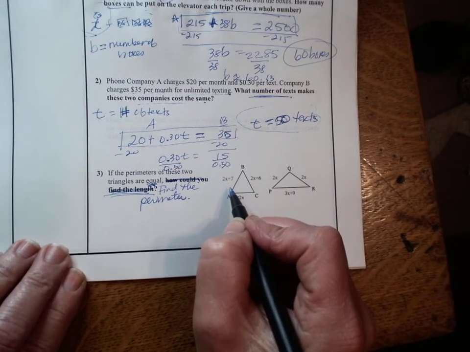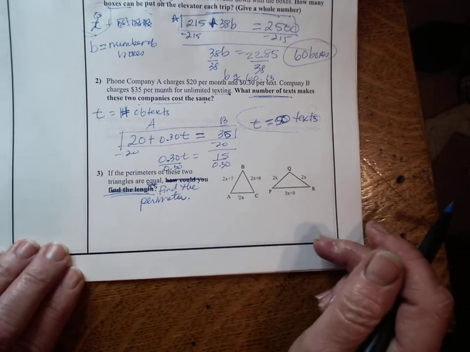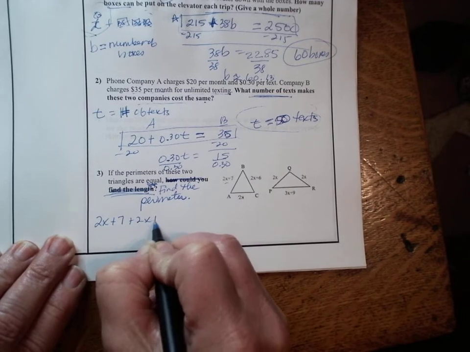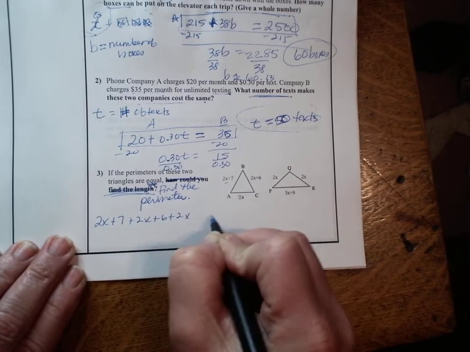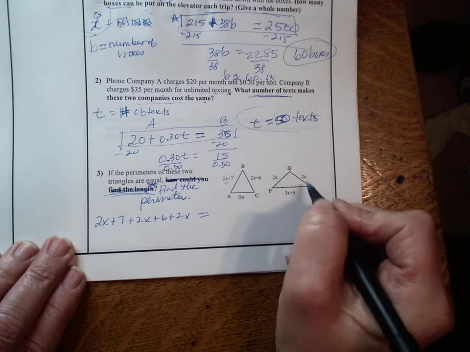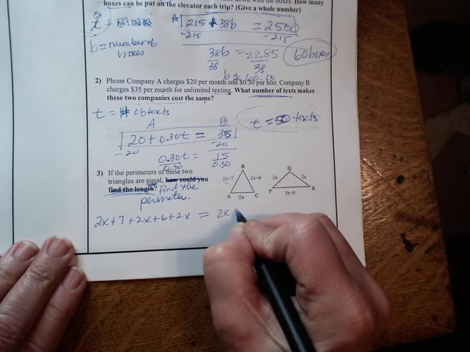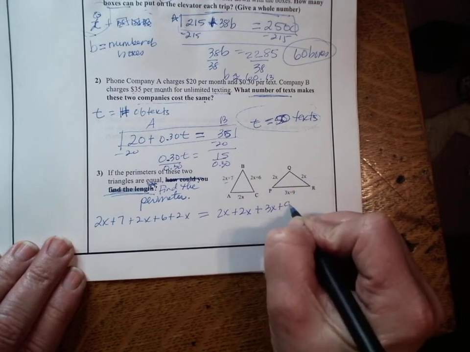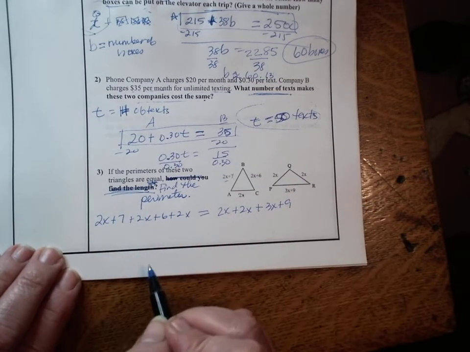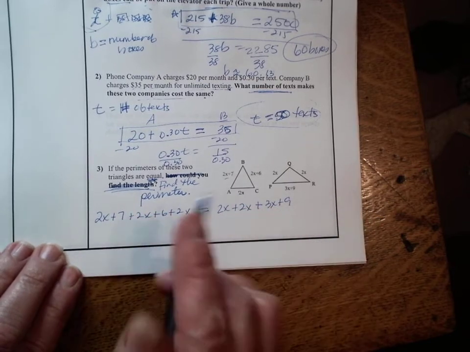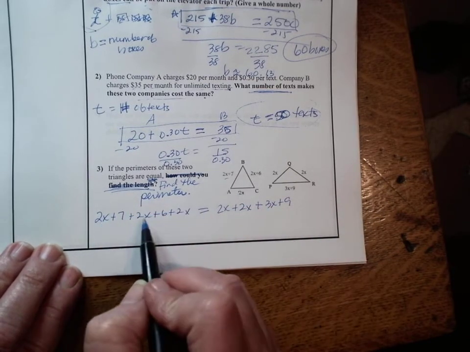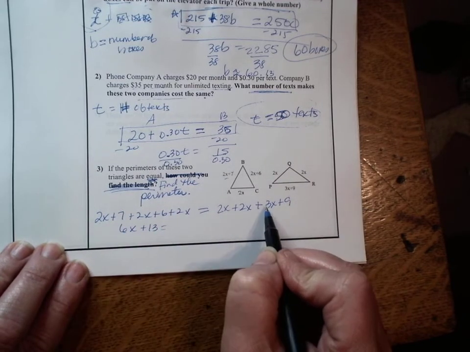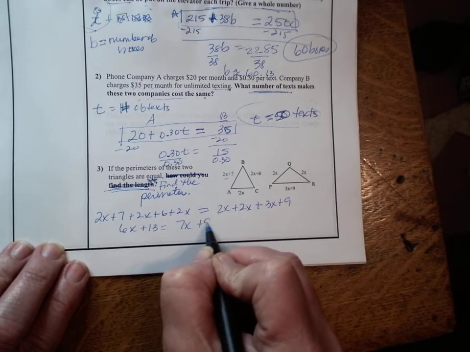So we're going to have, what is this, 2x plus 7, 2x plus 7, plus 2x plus 6, plus 2x. That perimeter equals, now there's 2x and 2x, so it's 2. Now I'm just going to write it all down. I'm not going to combine like terms just yet. I could have 4x, but I'm going to just do it like that. Here's your equation. So that perimeter is equal to this perimeter. Now notice what you can do. You can combine like terms. That's 2, 4, 6. That's 6x plus 13 equals 2, 4, 7x plus 9.